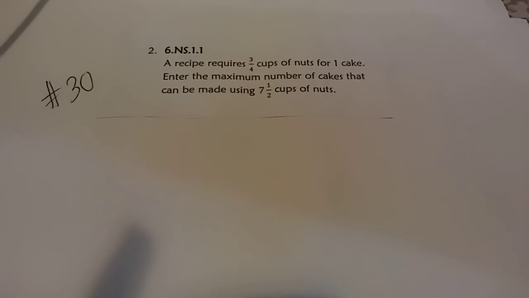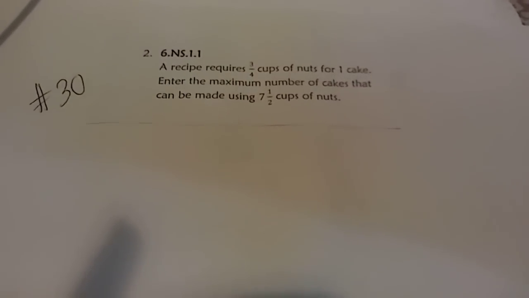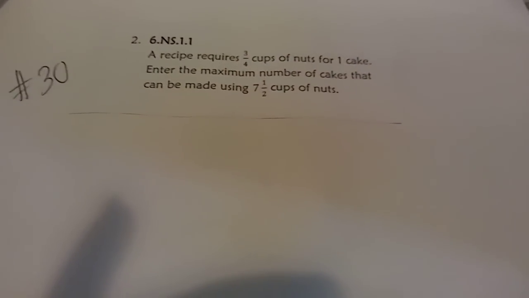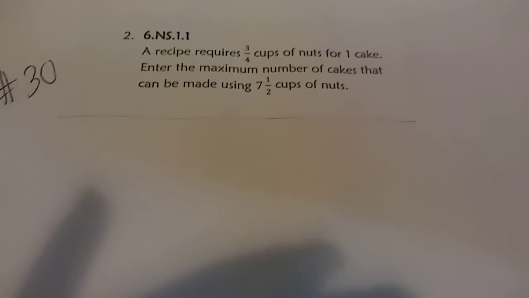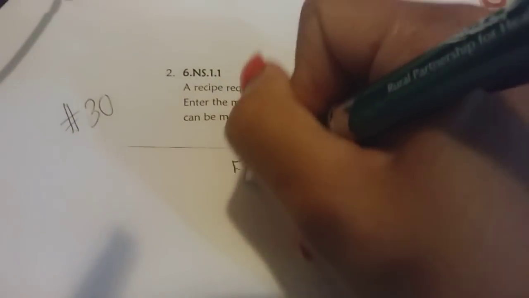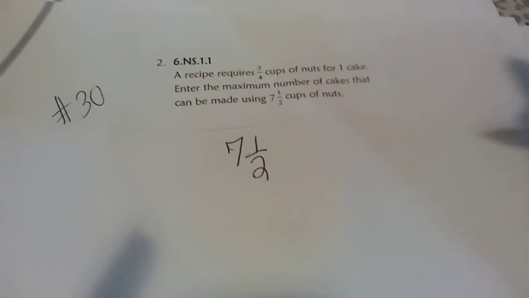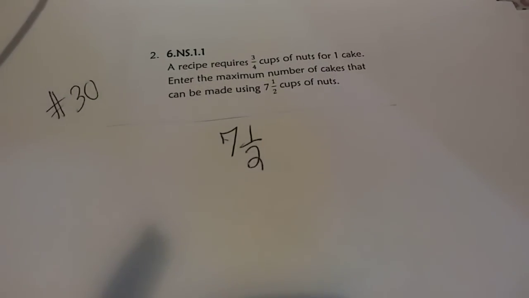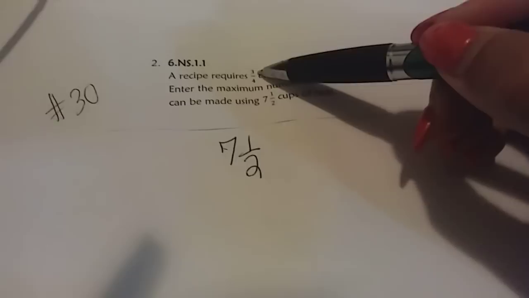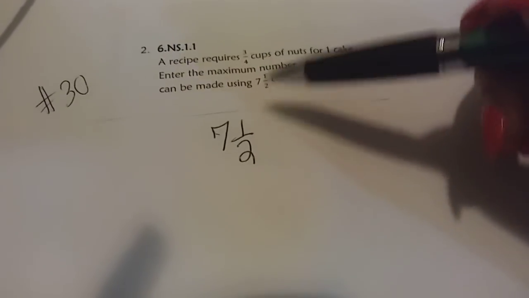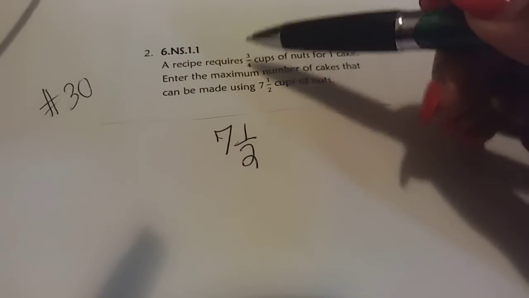Alright, let's go ahead and look at this one. A recipe requires 3/4 cups of nuts for 1 cake. Enter the maximum number of cakes that can be made using 7 1/2 cups of nuts. So the total is 7 1/2. Alright, that's how many nuts that they have. And we know that every cake requires 3/4. So all you're going to do for this is divide 7 1/2 by 3/4.